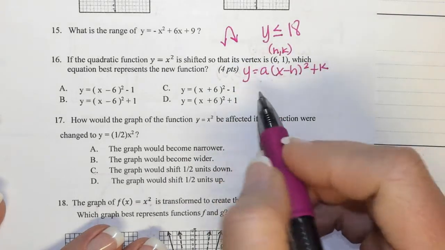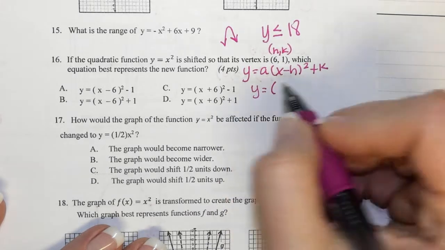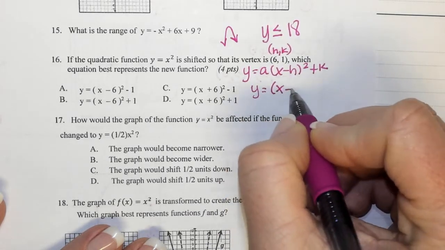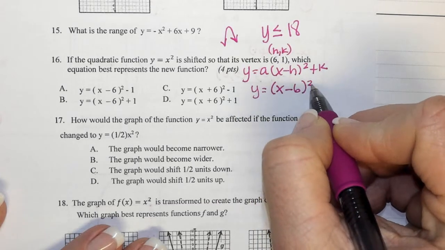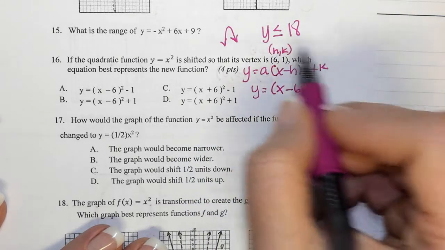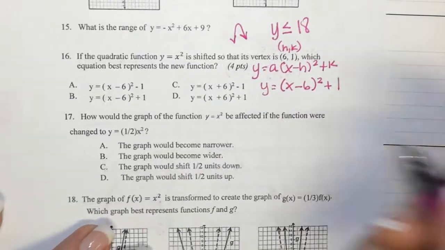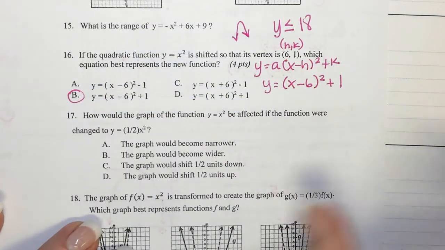There's not an a value, or my a value is 1, so we can just leave that out. And then we would have (x minus 6) squared. So again, my 6 is my h value. And then my k value is 1, so it's going to be plus 1. So therefore, B is my answer.